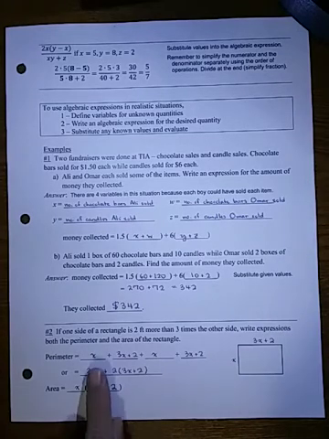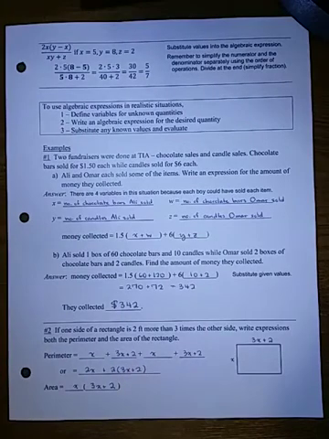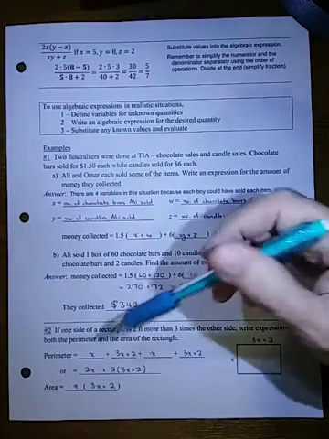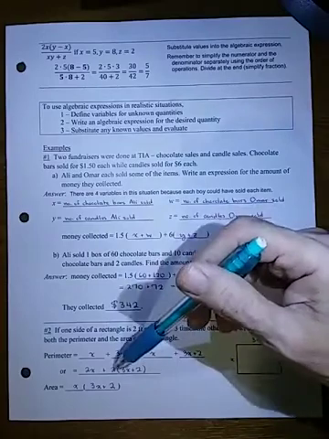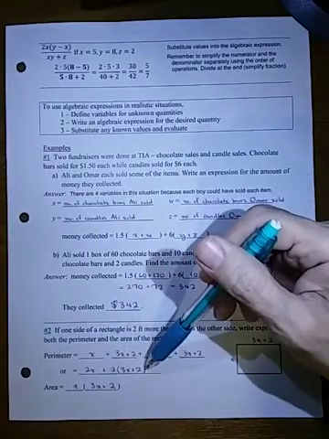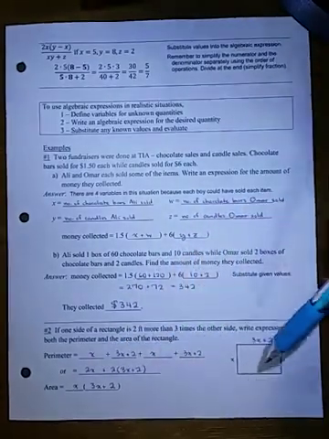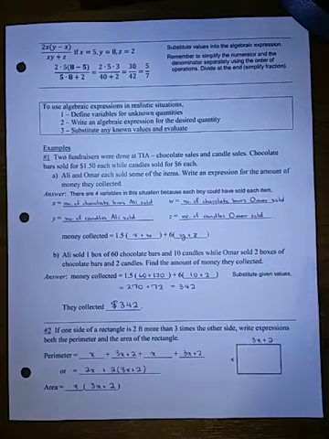Then the perimeter, we have to add those things together, which you could do as 2 x's and 2 of these 3x plus 2's. That's one way of writing it. And then for the area, you would multiply those 2 together. In future lessons, we will learn how to simplify those expressions.